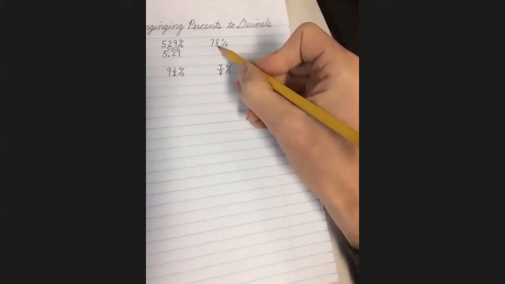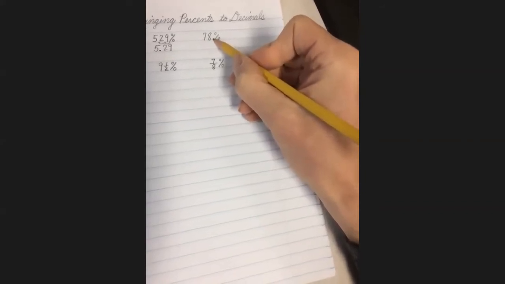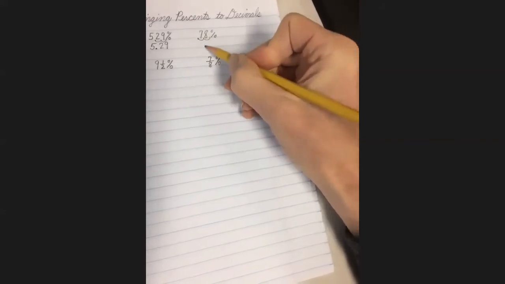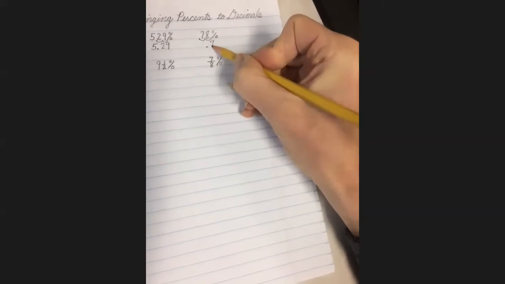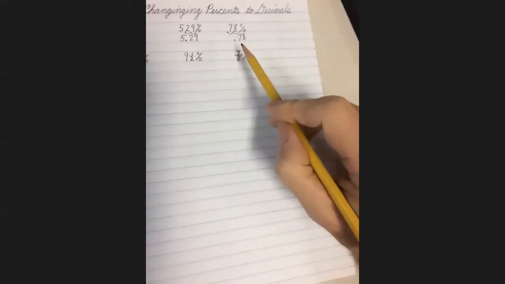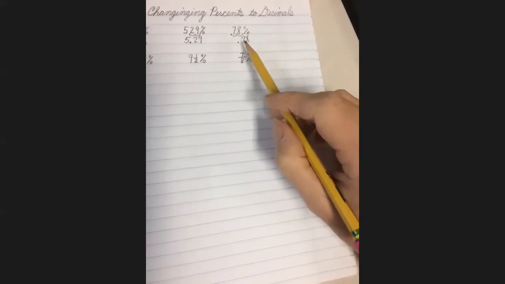Moving on to the next one, 78%. What are we going to do for that one? That's right. I'm going to start here. I'm going to move it 1, 2 places. See, there it is. 0.78, and I'll rewrite it because you don't want the percent sign there anymore. The percent sign goes away. I'm changing it. I'm not writing it as a percent anymore. I just want a decimal. So make sure the percent sign goes away when you change it.